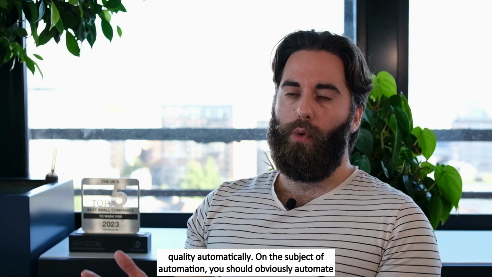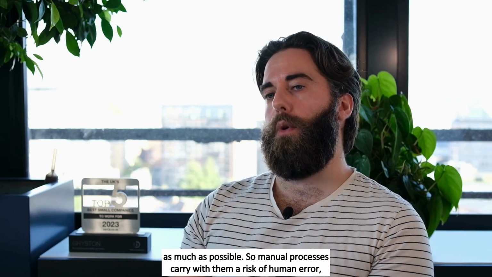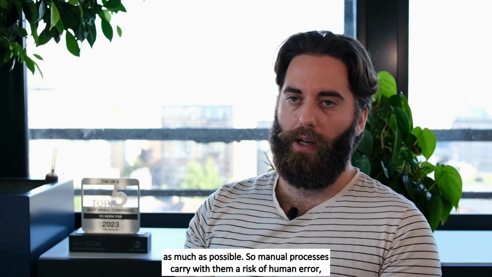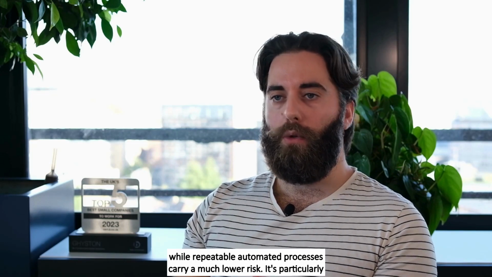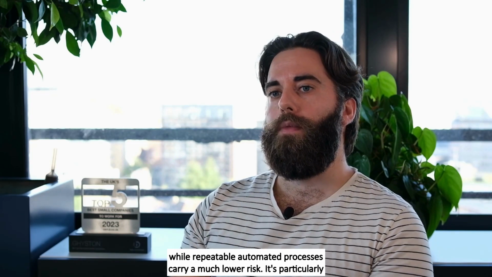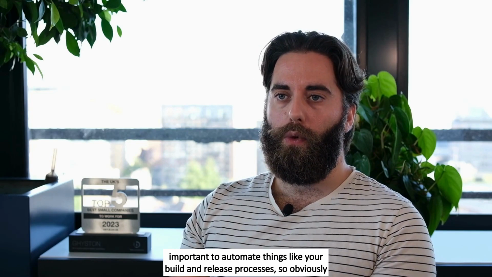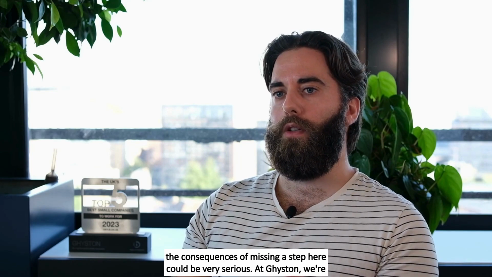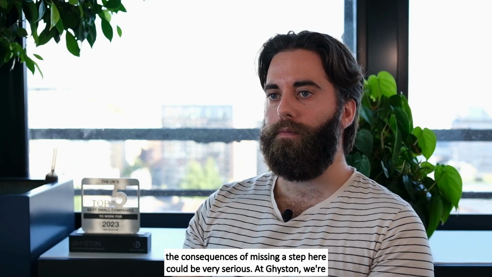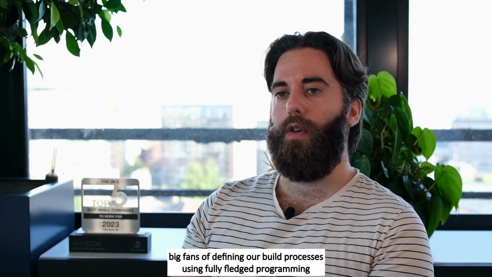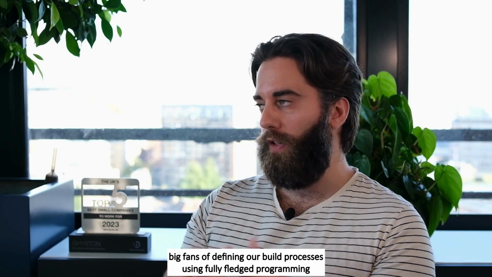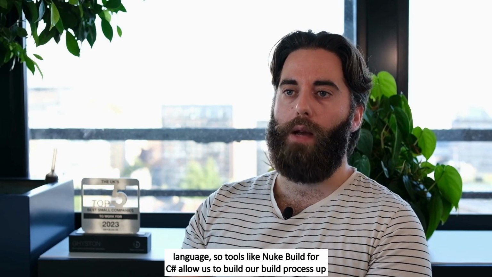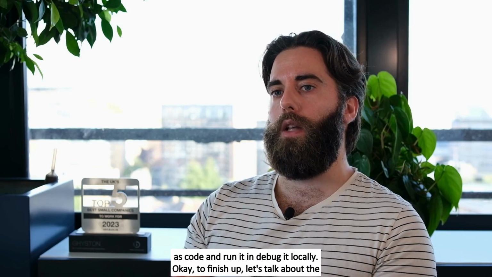On the subject of automation, you should obviously automate as much as possible. So manual processes carry with them a risk of human error, while repeatable automated processes carry a much lower risk. It's particularly important to automate things like your build and release processes. So obviously the consequences of missing a step here could be very serious. At Ghyston, we're big fans of defining our build processes using a fully fledged programming language. So tools like Nuke build for C# allow us to build our build process up as code and run it and debug it locally.